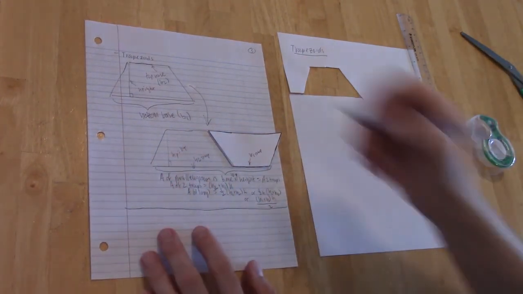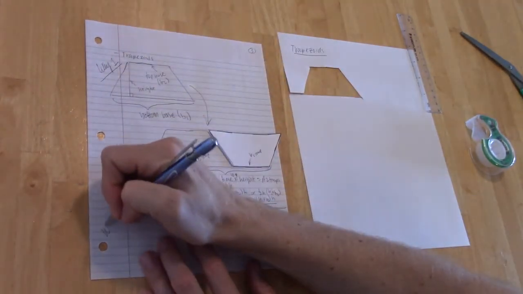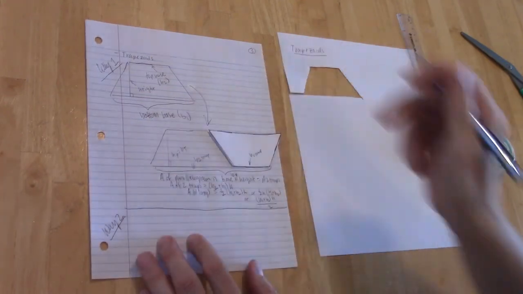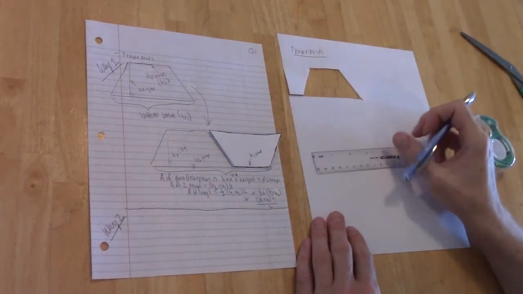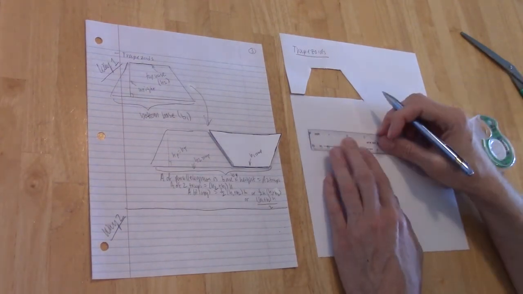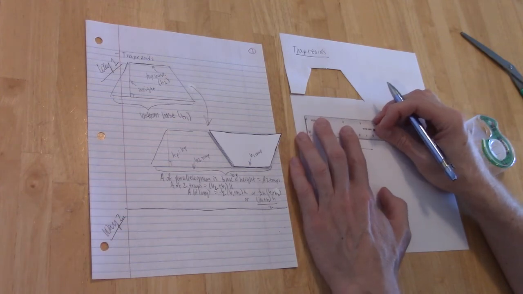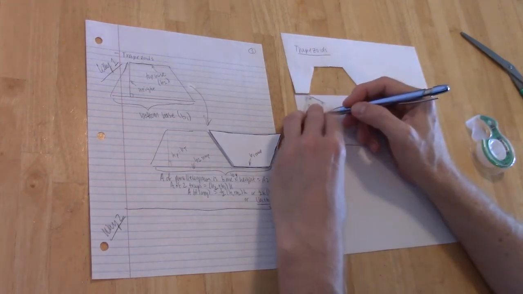Okay, so here's way 1, here's way 2. Okay. I'm going to go ahead and draw another trapezoid on here, so we can make another copy of it. Another generic trapezoid.